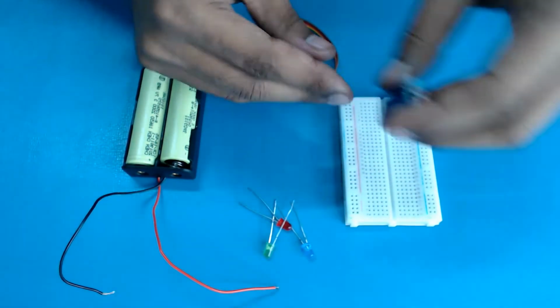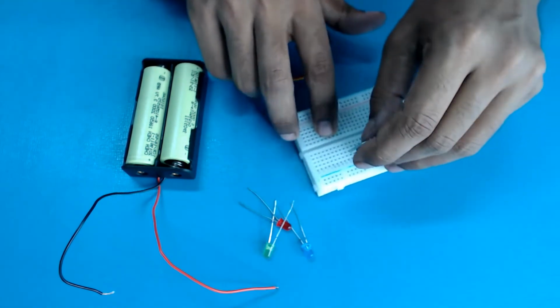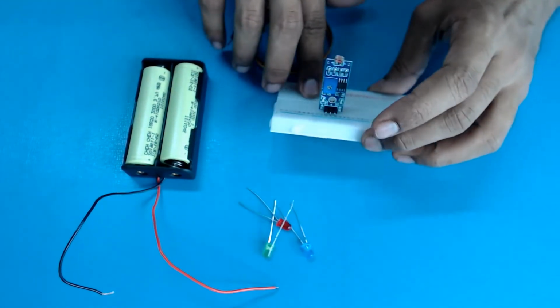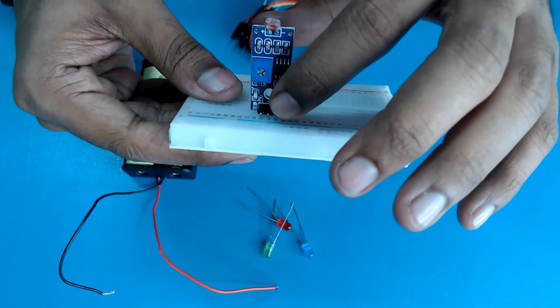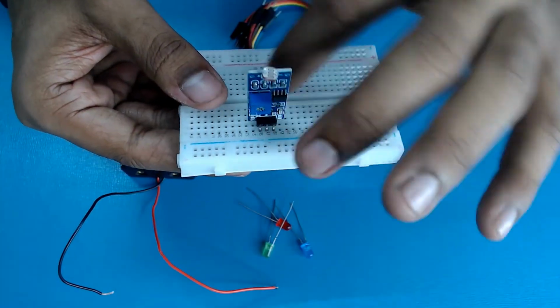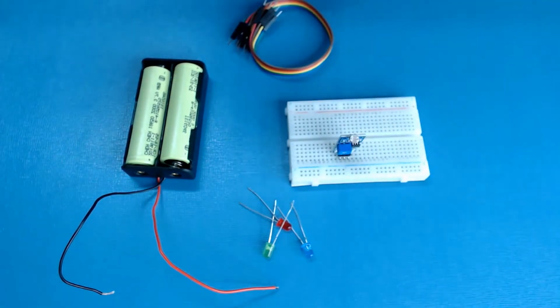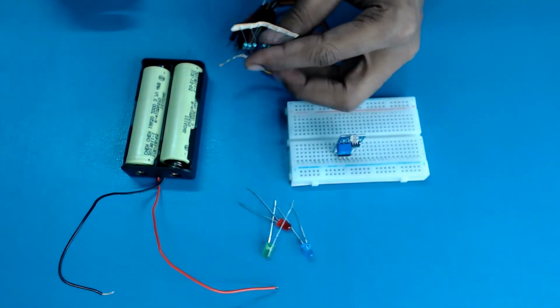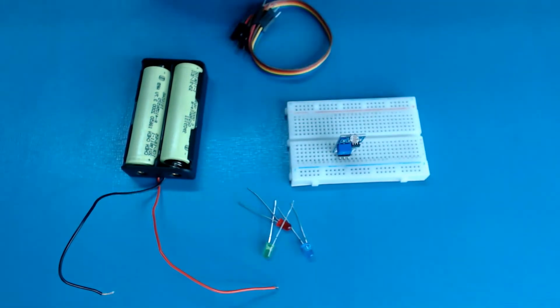For that, let me connect our sensor. Here I have connected the sensor directly, and vertically these are in different pinholes, so that they are not interconnected with each other. Now here we have to use a resistance. I am using a resistance of 220 ohm. So let me use a resistance.